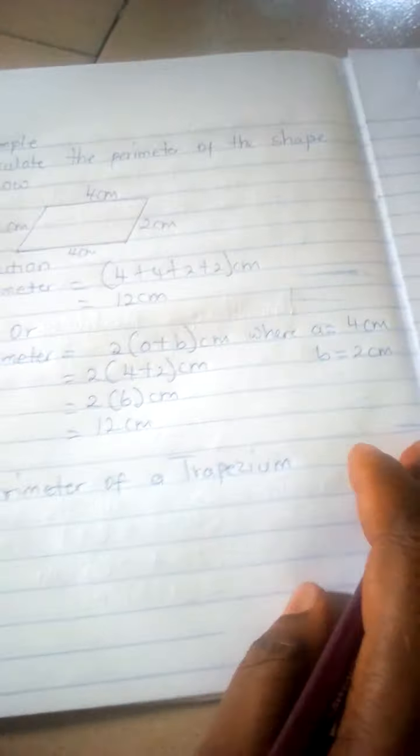We say that a trapezium is a four-sided shape having two of its sides parallel to each other.